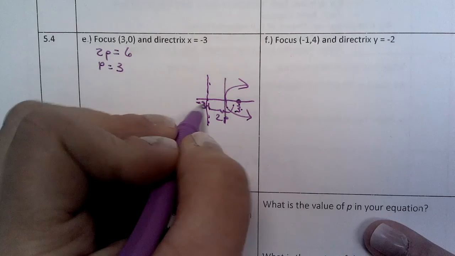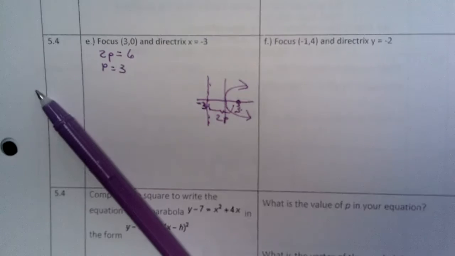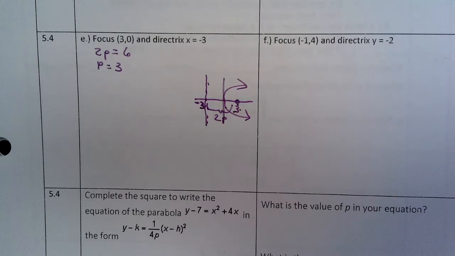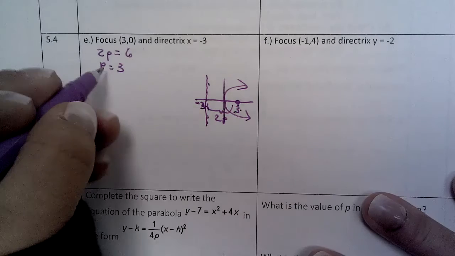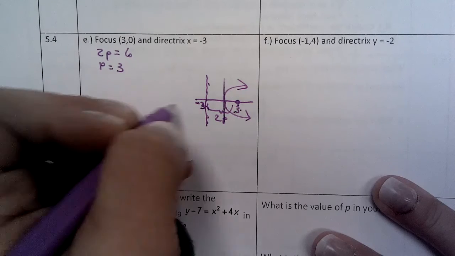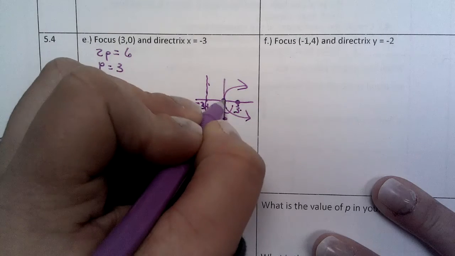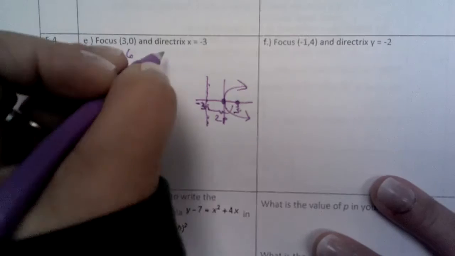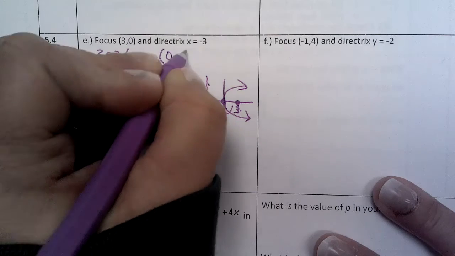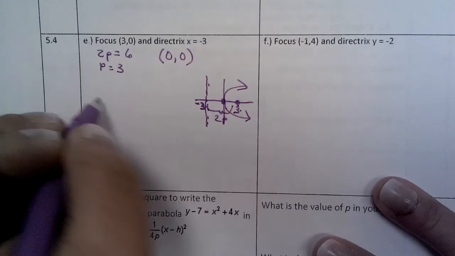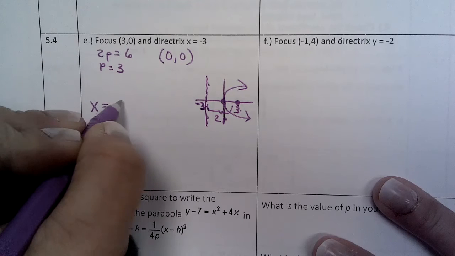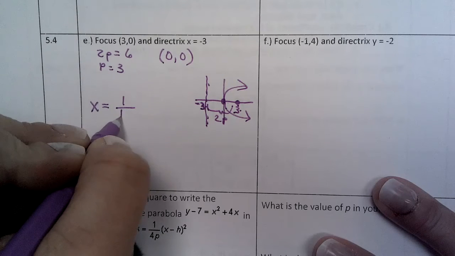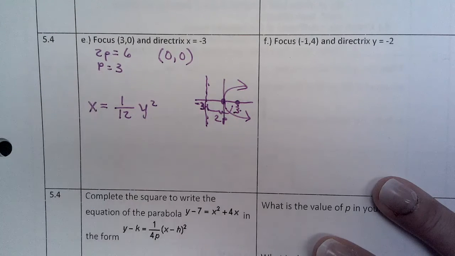Okay? And if it was a little bit off and you were having to count, okay, so our p is 3. So now we're just going to go on ahead. We have to find our vertex. Our vertex is smack in the middle of that. So our vertex in this case is 0, 0. So now we're going to go on ahead and say x equals 1/12 y squared.